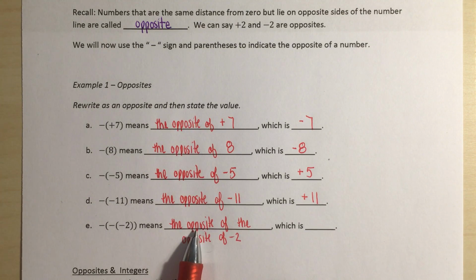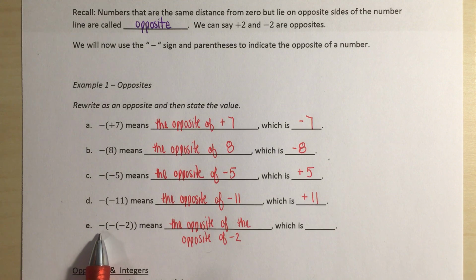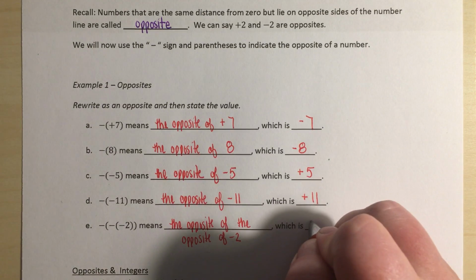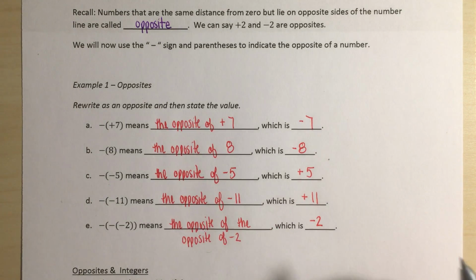And then if we work back to the beginning of the phrase, or this last negative sign out here, we've taken our negative 2, we changed it to positive 2, and then to find the opposite, we're going to change it back to a negative 2. The reason I put this one in here is to generalize a couple of rules or different things that we're going to see.